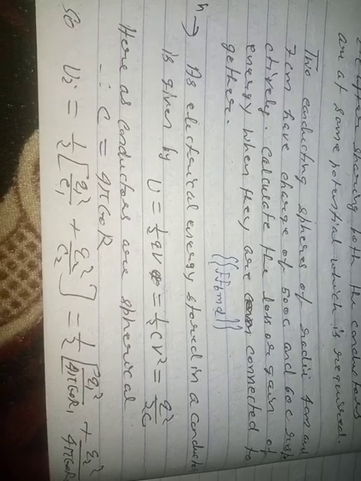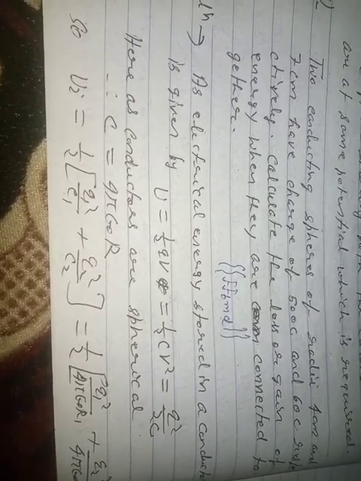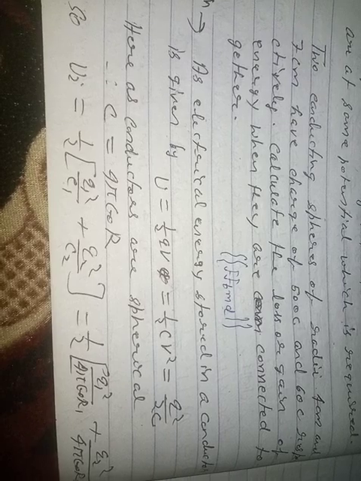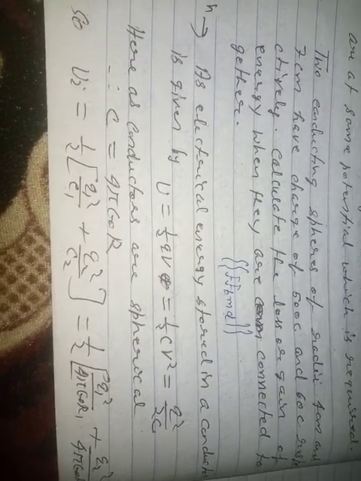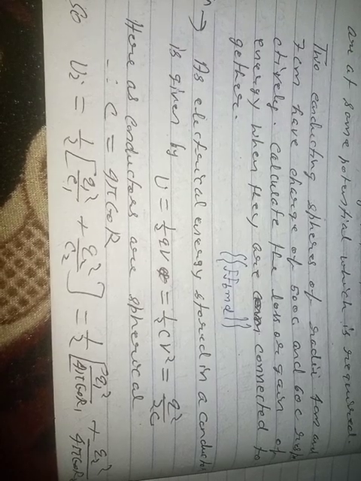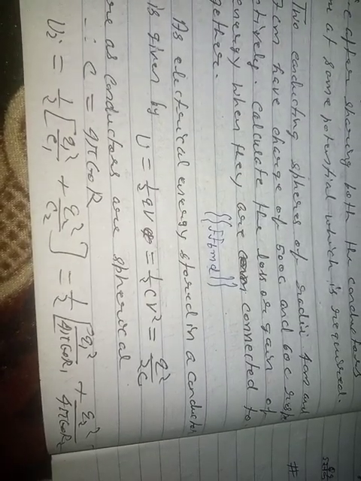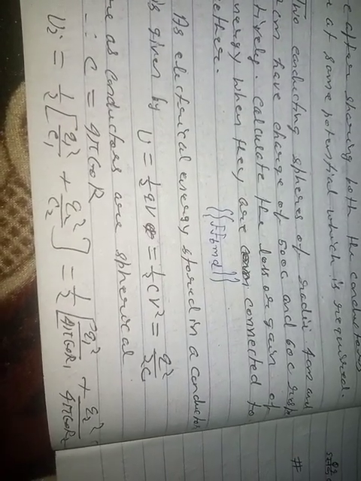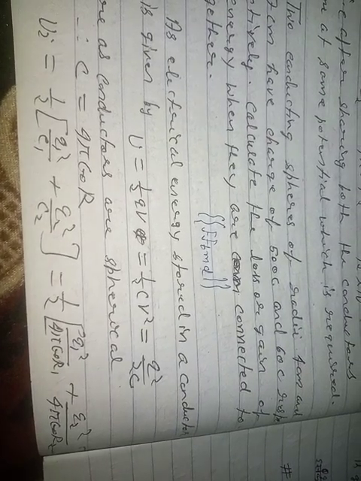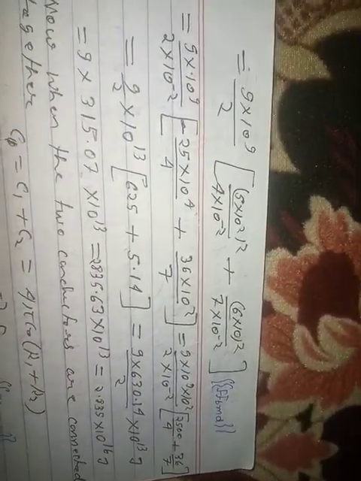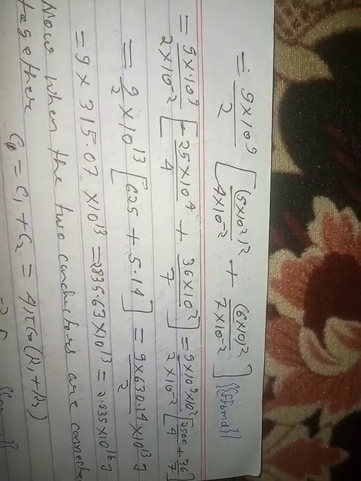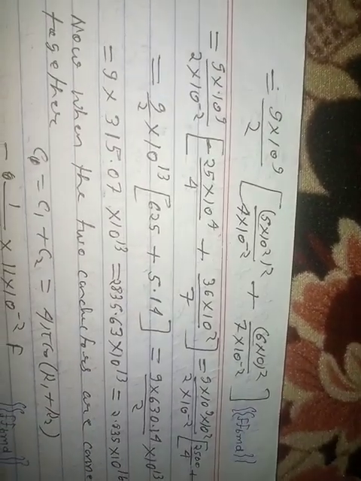Solution. As the electrical energy stored in a conductor is given by U equals 1 by 2 QV, equals 1 by 2 CV square, equals Q square by 2C. Here, as the conductors are spherical, hence C equals 4 pi epsilon naught R. So Ui equals 1 by 2 into Q1 square by C1 plus Q2 square by C2, equals 1 by 2 into Q1 square by 4 pi epsilon naught R1 plus Q2 square by 4 pi epsilon naught R2. Now putting all values and solving, finally we get Ui equals 2.835 into 10 to the power 16 joule.